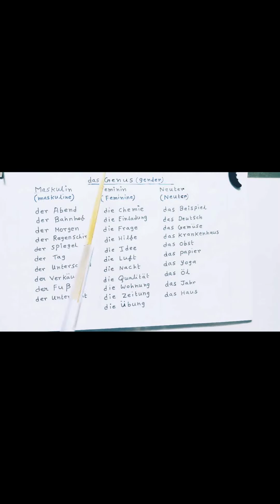Now, das Genus, gender, that is gender of noun. In German there are three types of gender: masculine, feminine, neuter. These are masculine nouns, these are feminine nouns, and these are neuter nouns. In English, masculine, feminine and neuter. Now masculine nouns having article der.